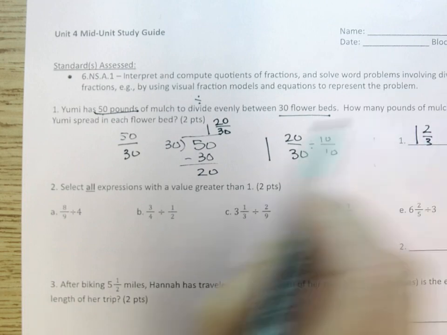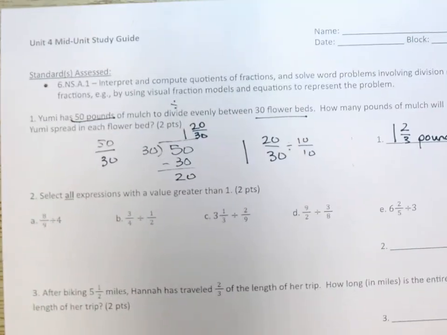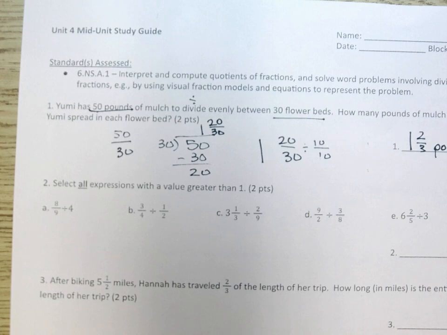So how many pounds of mulch will he spread in each flower bed? 1 2/3 pounds per bed. Okay? I'm going to change things so it's bleeding through.